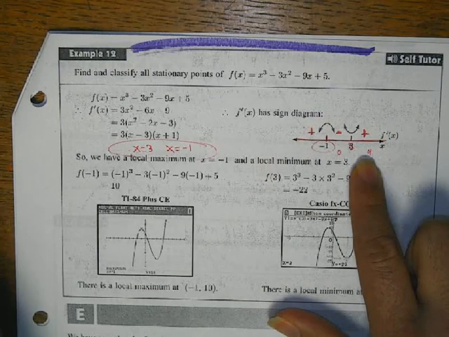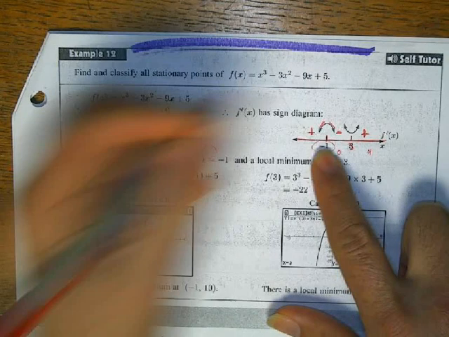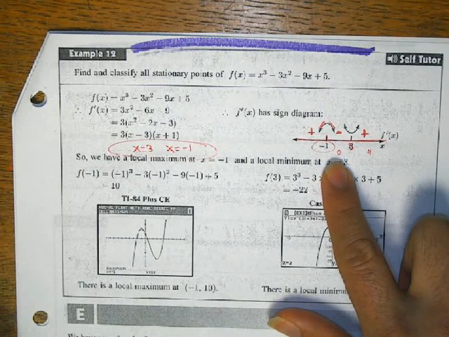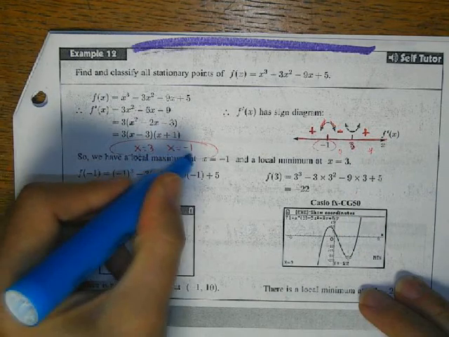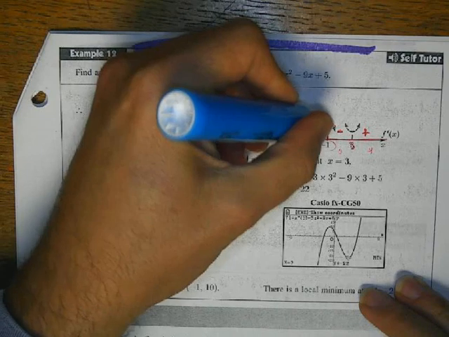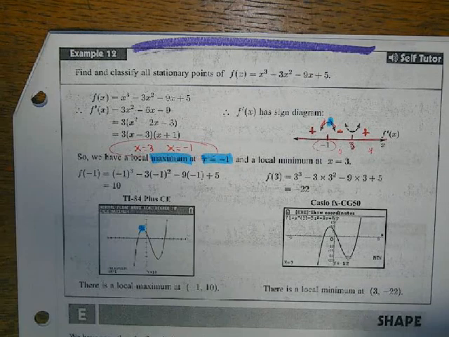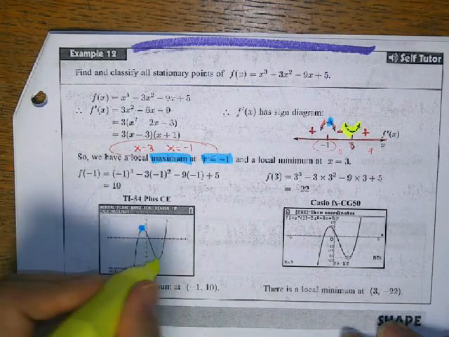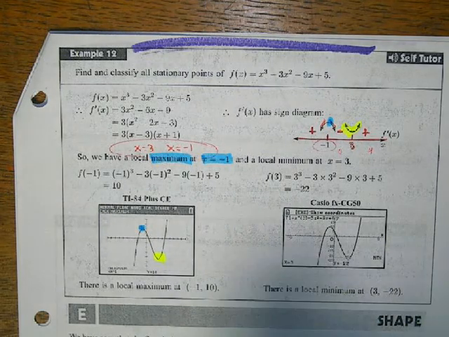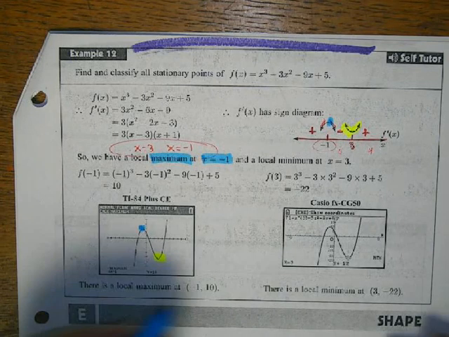And so we can go back here. Whenever I go from a positive slope to a negative slope, we know this one's going to be a maximum. We're going to have a maximum at -1. And then if I go from a negative slope to a positive slope, we have a minimum. Local maximum.